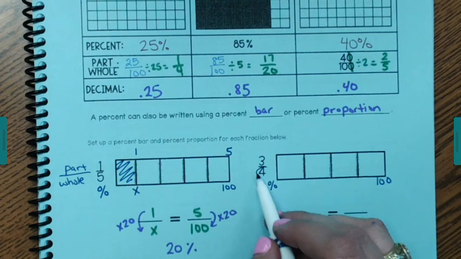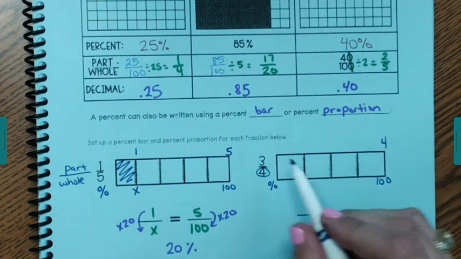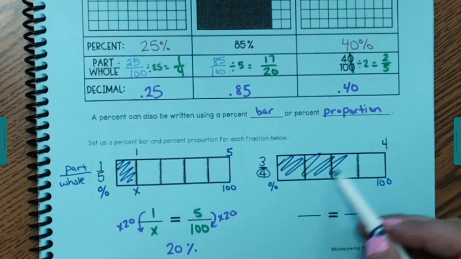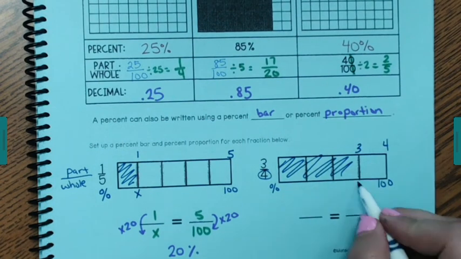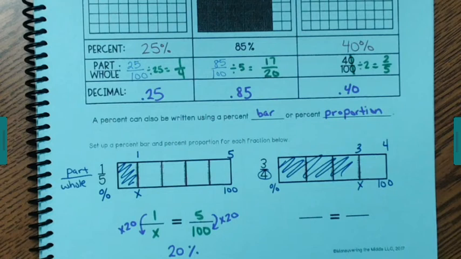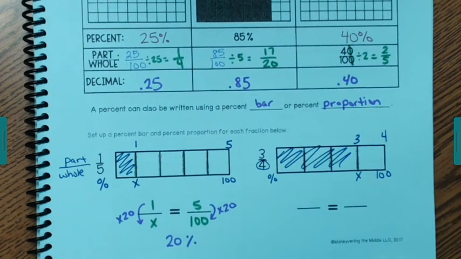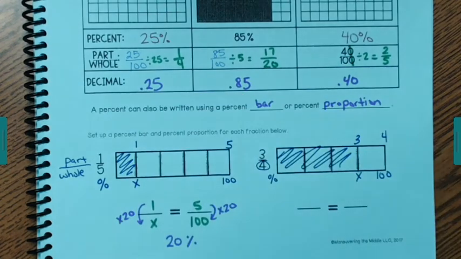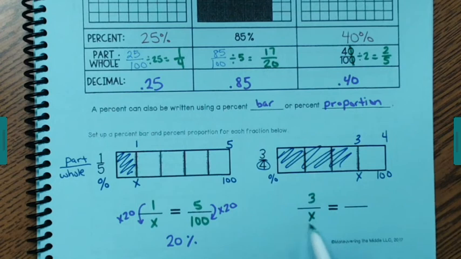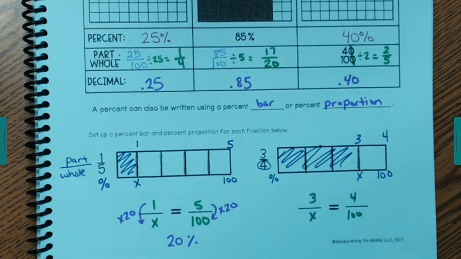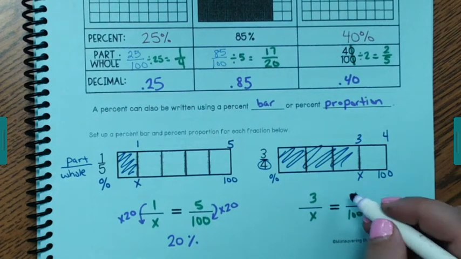The 4 is the total, so that's the end. And this time I want 3/4. Okay. And again, I don't know the percent, so X goes on the bottom. All right, so now I just take it straight down to write it down. Okay. Do you see a shortcut, something that would work? 4 times 25. Very good, thank you.